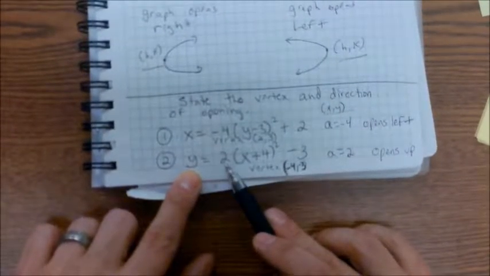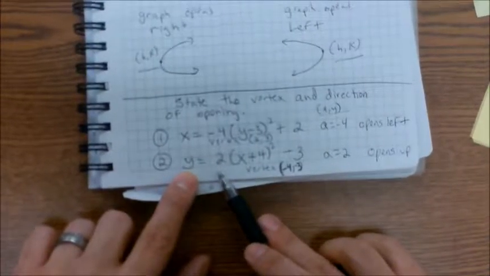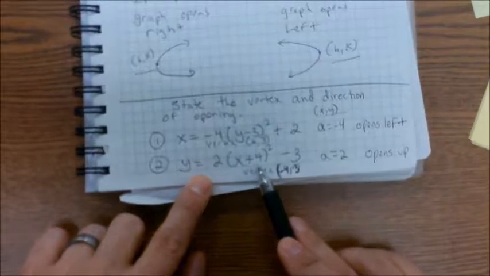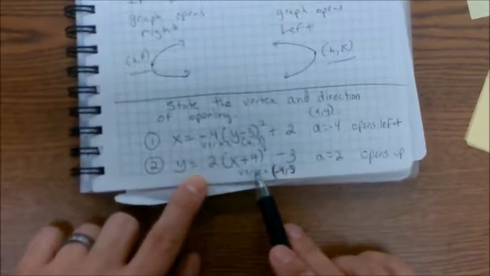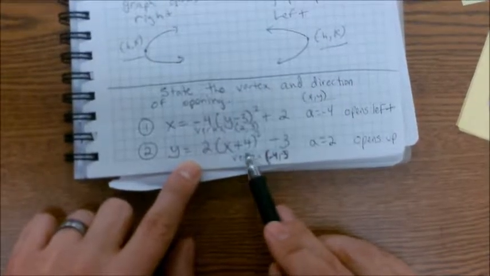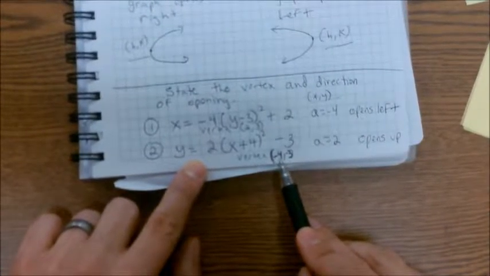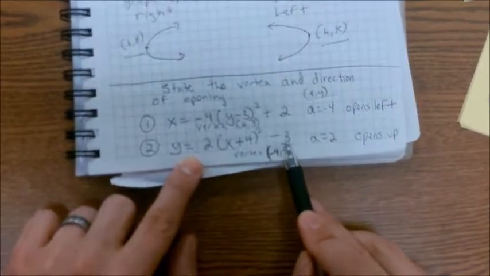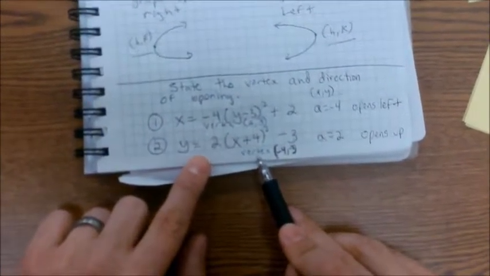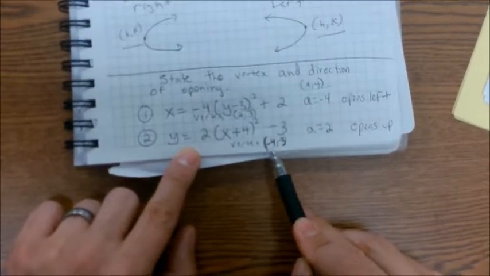Y equals, therefore we know it's going to open up or down. We talked about that already. We know the a value is 2. But the next thing we need to find is the vertex. The vertex here, this is the x value, so that's the first coordinate. And it's opposite +4, which becomes -4. And this would be the y coordinate of the vertex, which is -3. Therefore, the vertex would be located at (-4, -3).